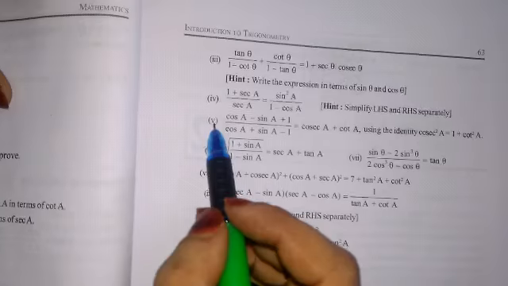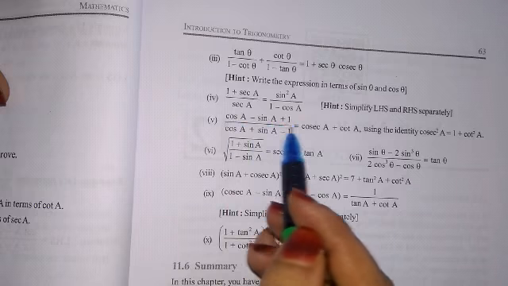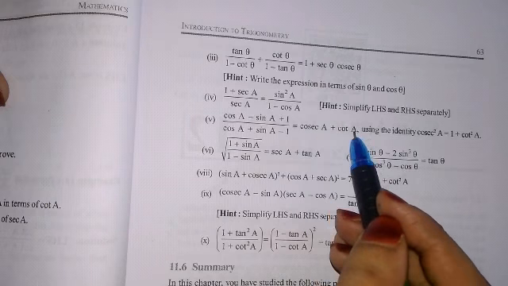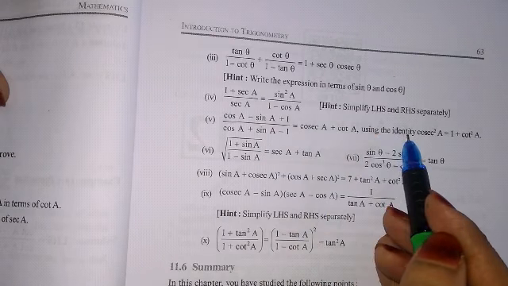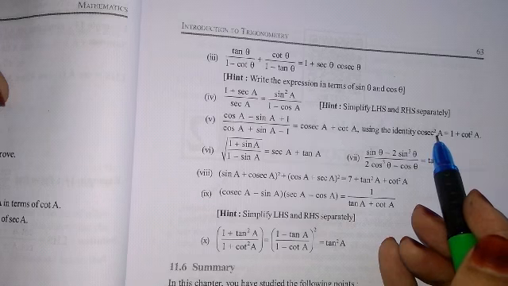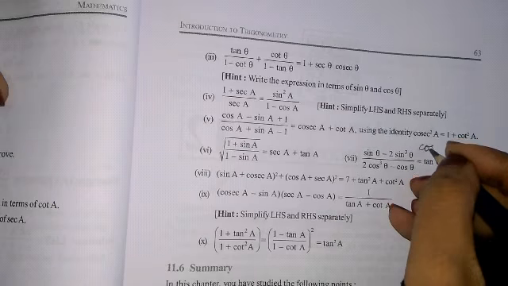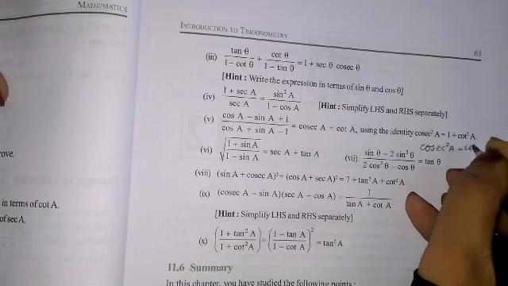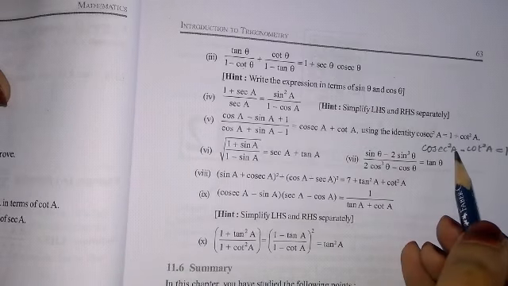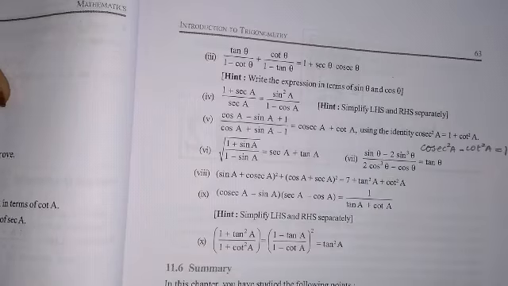Let us see question number 5, that is: prove that cos A minus sin A plus 1 upon cos A plus sin A minus 1 is equal to cosec A plus cot A. Using the identity, they have told, cosec square A is equal to 1 plus cot square A. Let me write which identity they have told: cosec square A minus cot square A is equal to 1. If I bring cot square A over, cosec square A minus cot square A is equal to 1. This identity we have to use to solve this problem. Okay, let us solve.